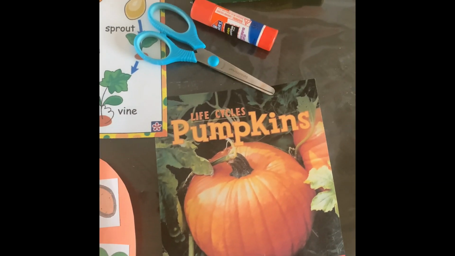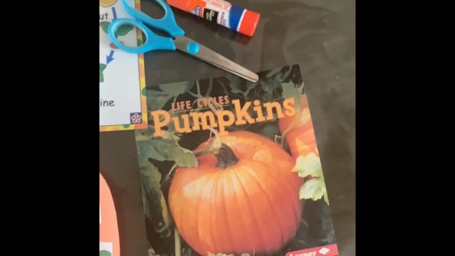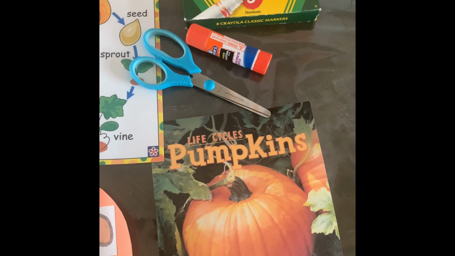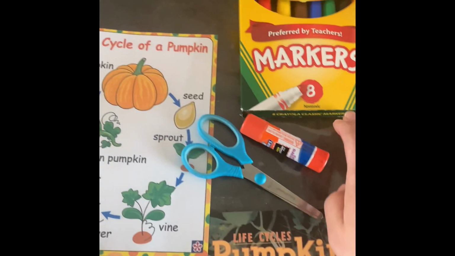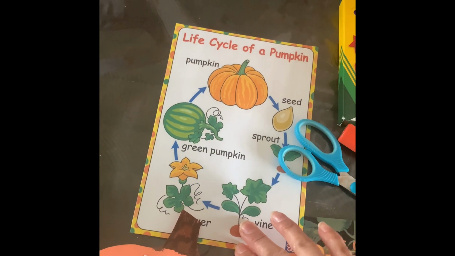My first activity is the life cycle of a pumpkin. So for this one, we are going to need the story, Life Cycles: Pumpkins. They're going to have markers, a glue stick, scissors. I included a poster so they can see the order.